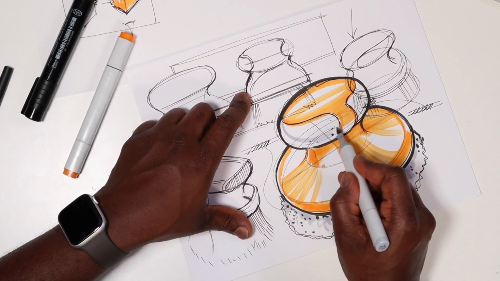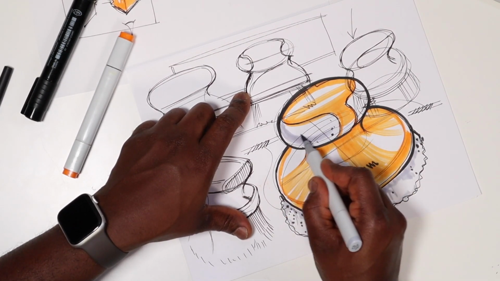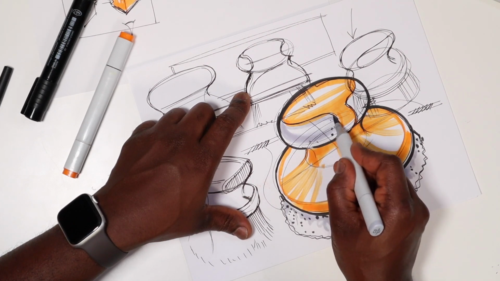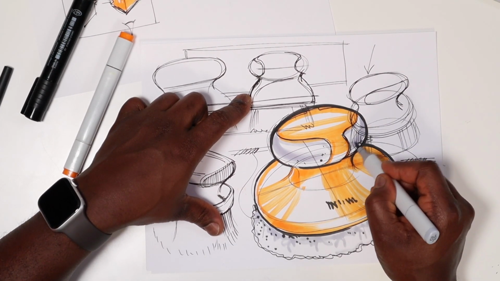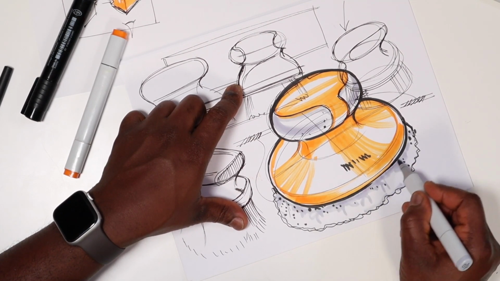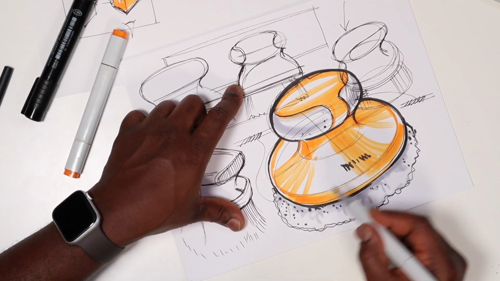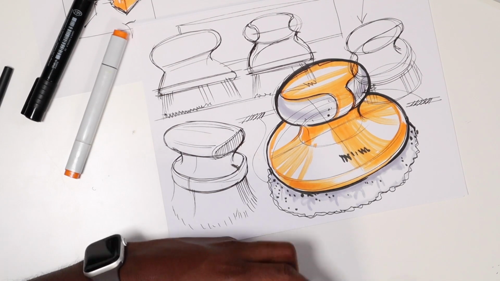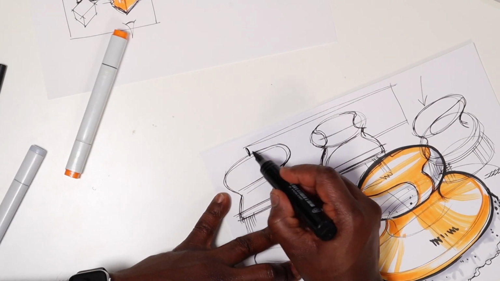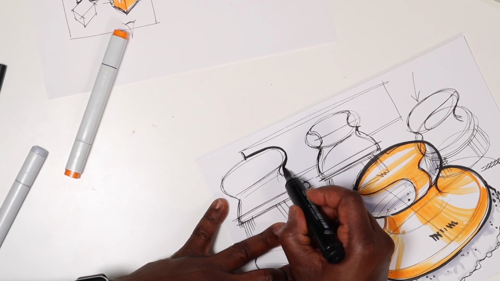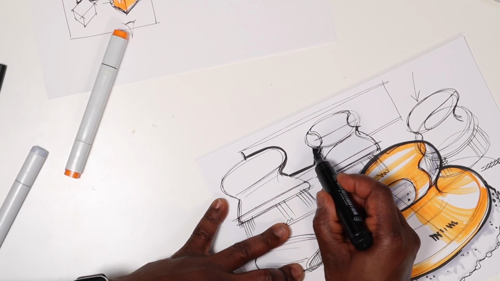I just wanted to add a little gray here to show the dimensionality of the handle on the brush, but also maybe just a little shadow here on the lip, like so. And just to finish things off, we can even shade in this background on the top.